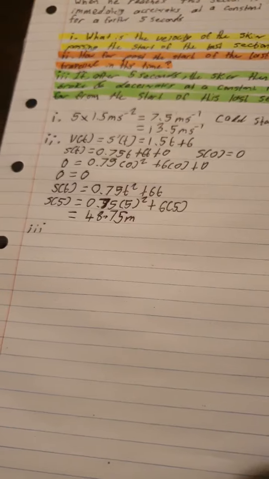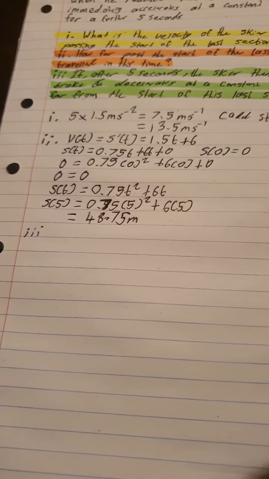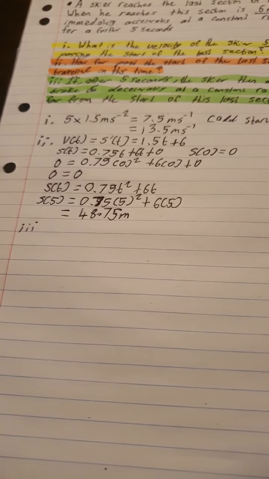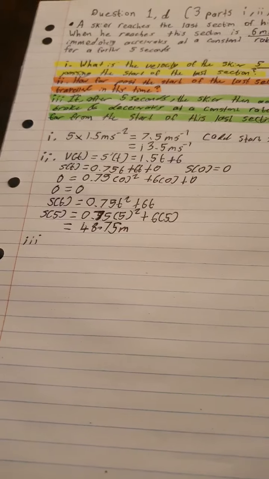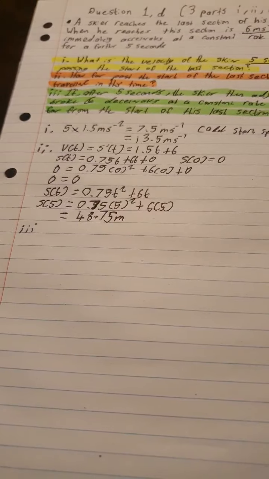Okay, so now for part 3. If after 5 seconds the skier then adjusts his legs to brake and decelerates at a constant rate of 2 meters per second squared, how far from the start of this last section will he stop?